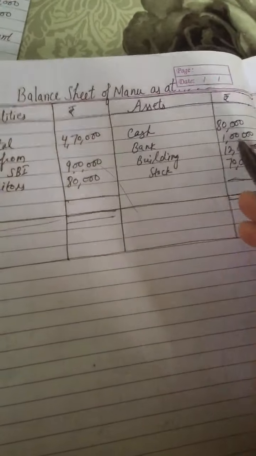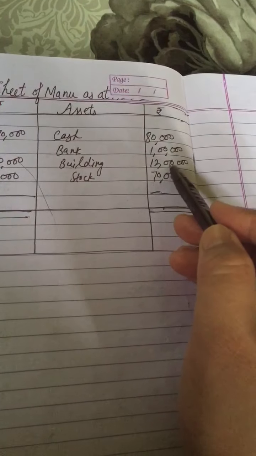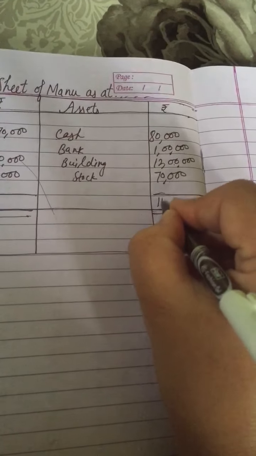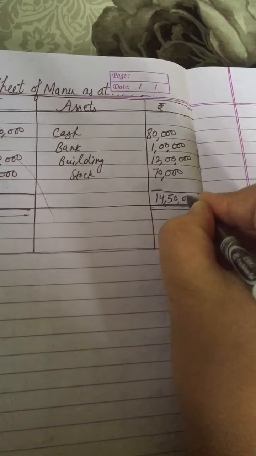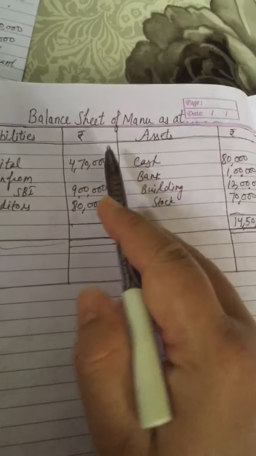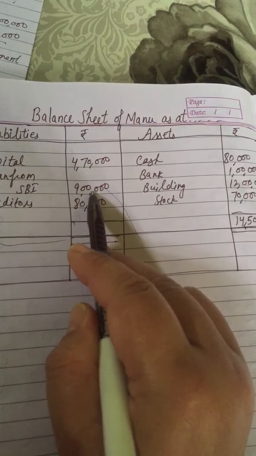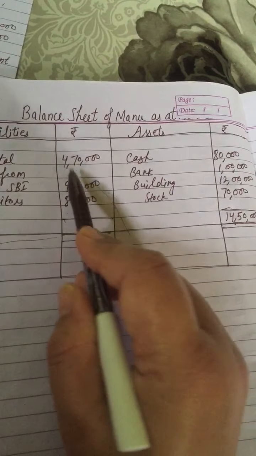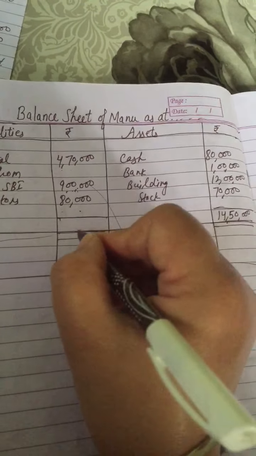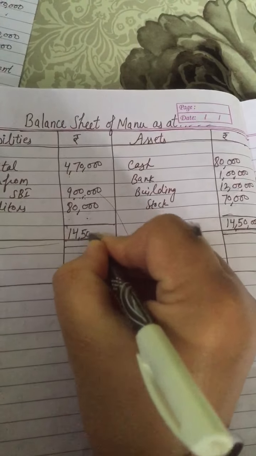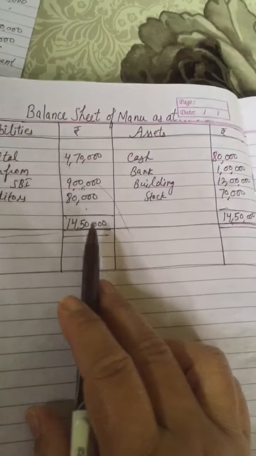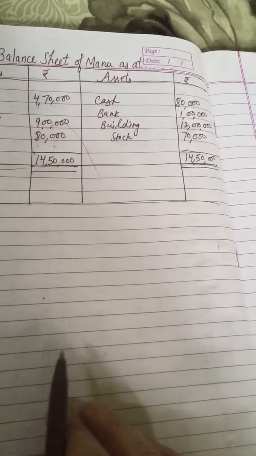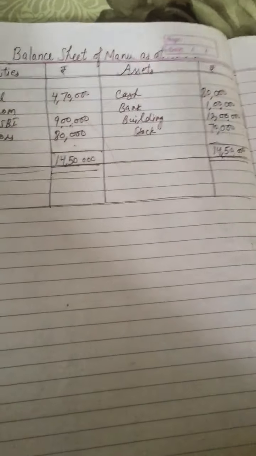We can do the total. Asset side is 12 lakh, 1 lakh, 13 lakh, 80, 70, that is 14 lakh 50,000. And on the liability side 9 lakh loan, capital 4,70,000 and 80,000 creditors, that is also rupees 14 lakh 50,000. Total of the balance sheet is equal, so we have made a correct accounting equation. That's all for today.